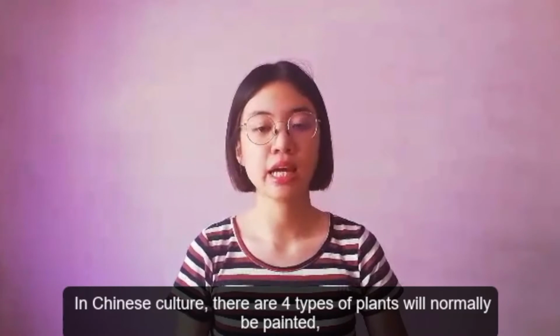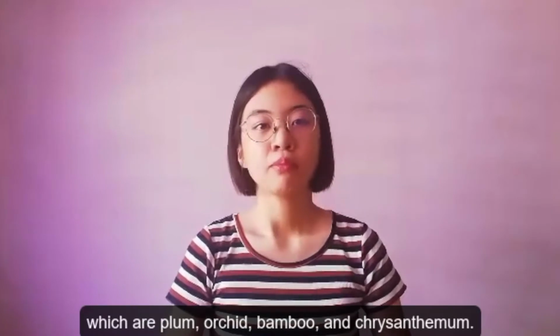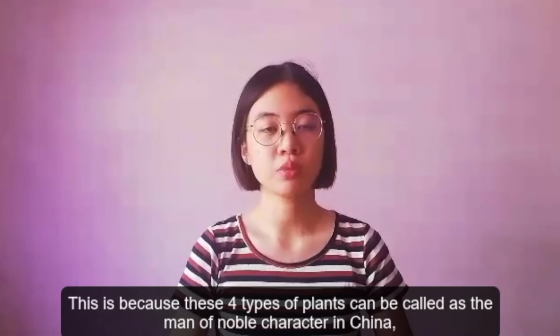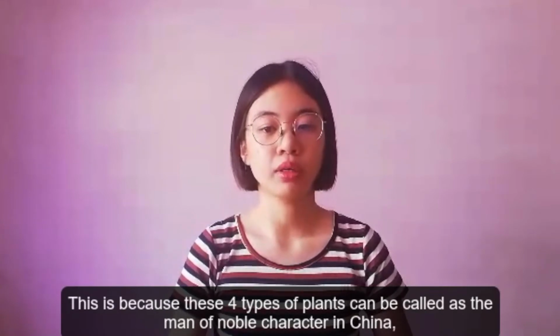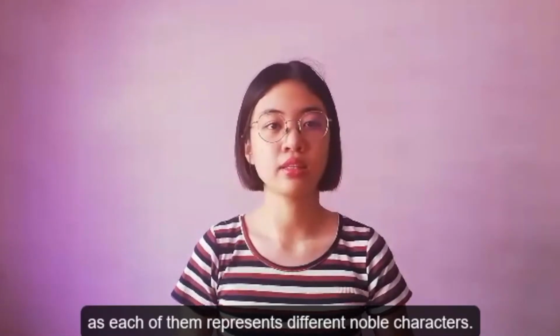In Chinese culture, there are 4 types of plants that will normally be painted, which are plum, orchid, bamboo, and chrysanthemum. This is because these 4 types of plants can be called the men of noble character in China, as each of them represents a different noble character.